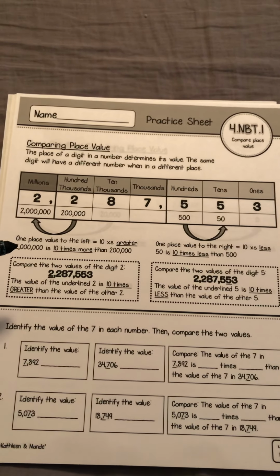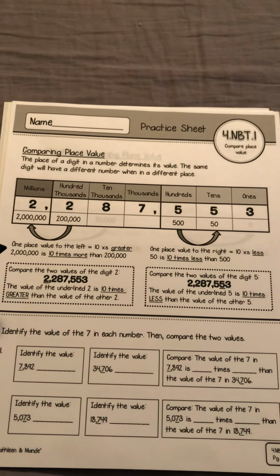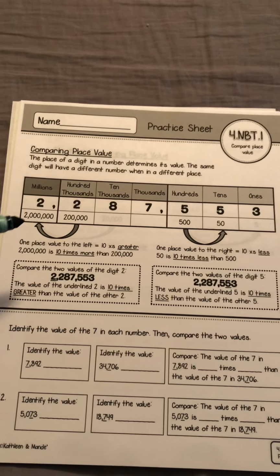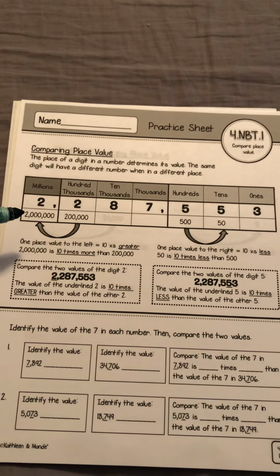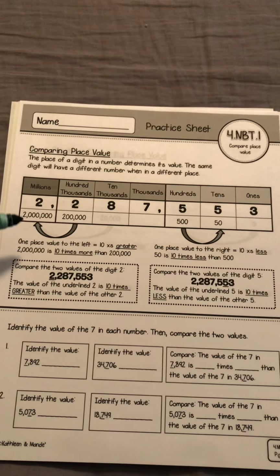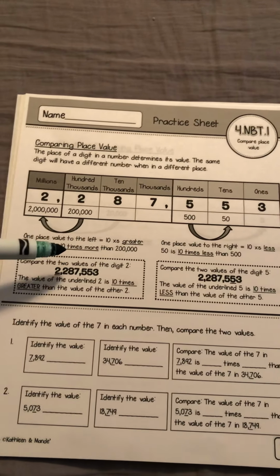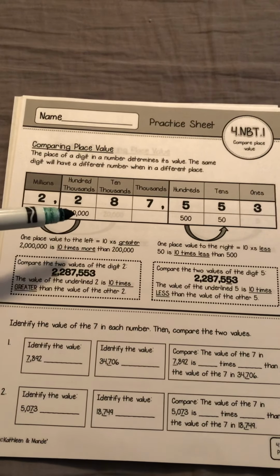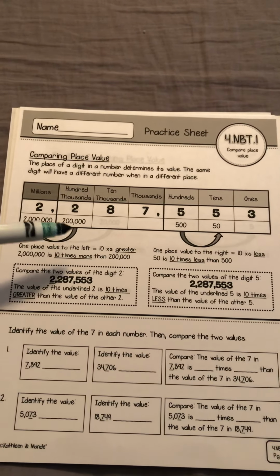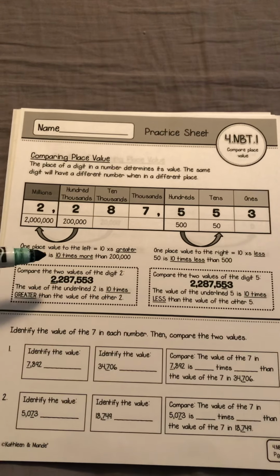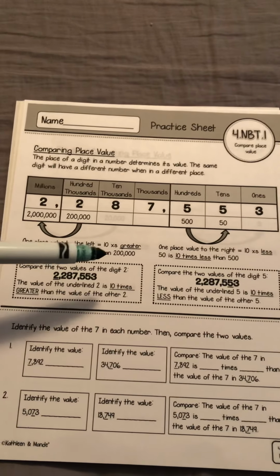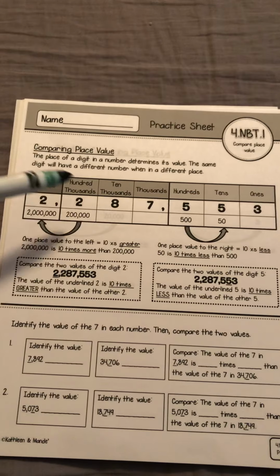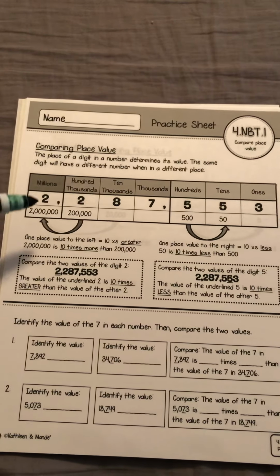One place value to the left equals 10 times greater, which means that the 2 in the millions place is 2 million, and 2 million is 10 times more than the 2 in the hundred thousands place, which is 200,000, okay? So we have 2 million is 10 times more than 200,000. That's what we could do to describe these two numbers here.